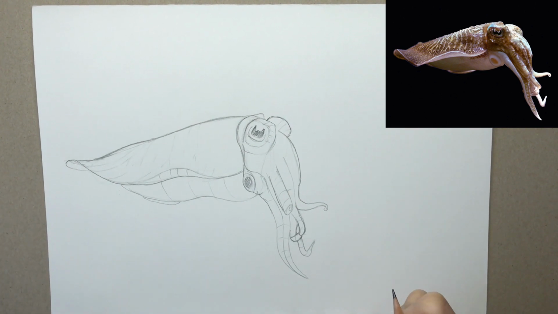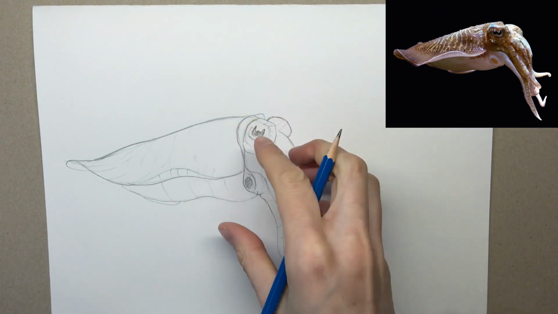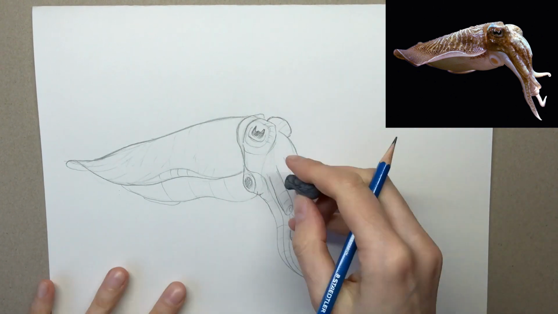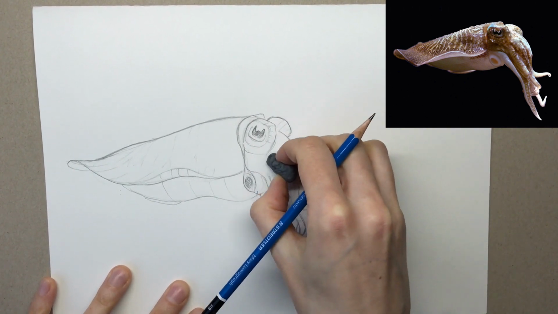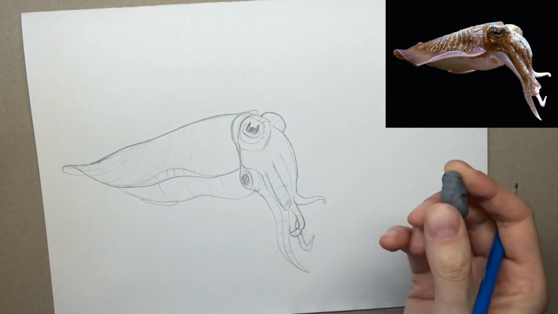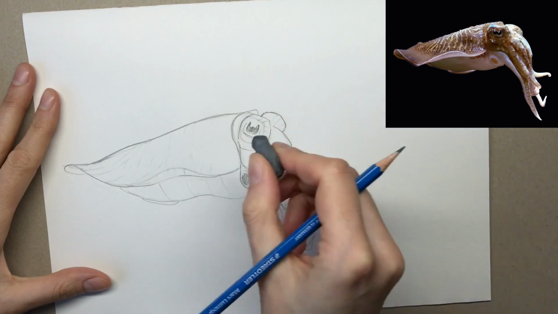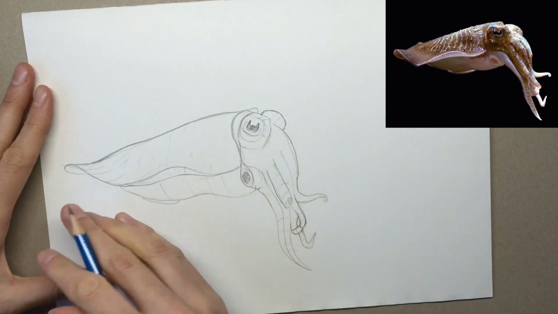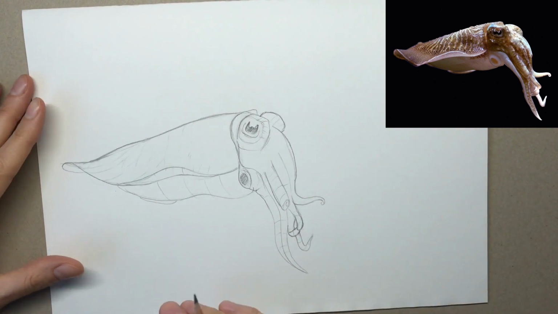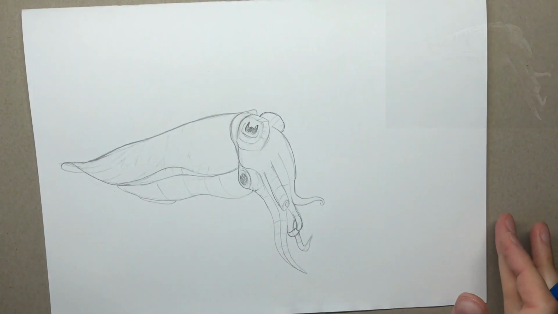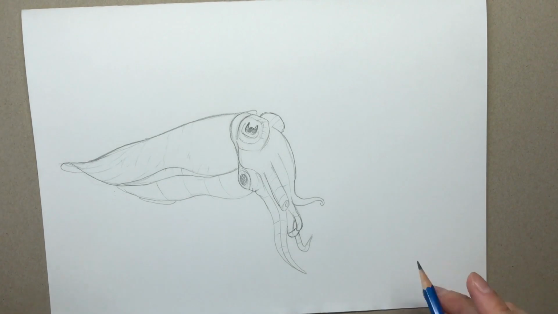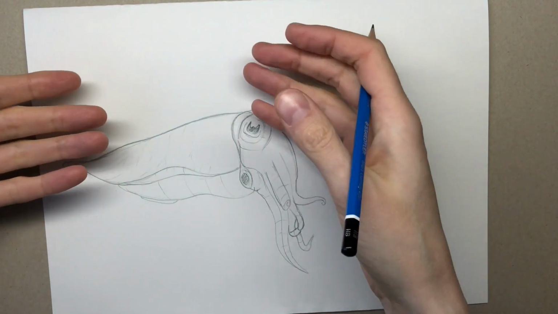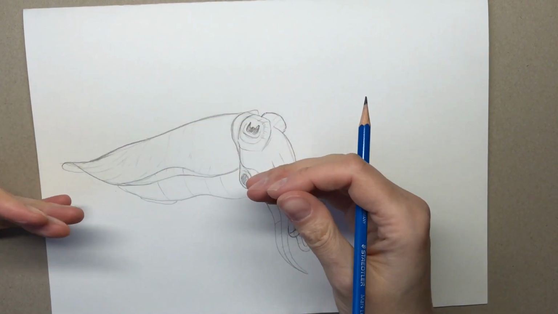And I always try to think about these objects as if they're made of glass. And you can always erase these lines, as soft as they might be, when you're finished with a drawing, or you can trace your drawing and do a clean version of it if you prefer. So also what we've seen, it's really a good idea to follow the form with your contour lines.